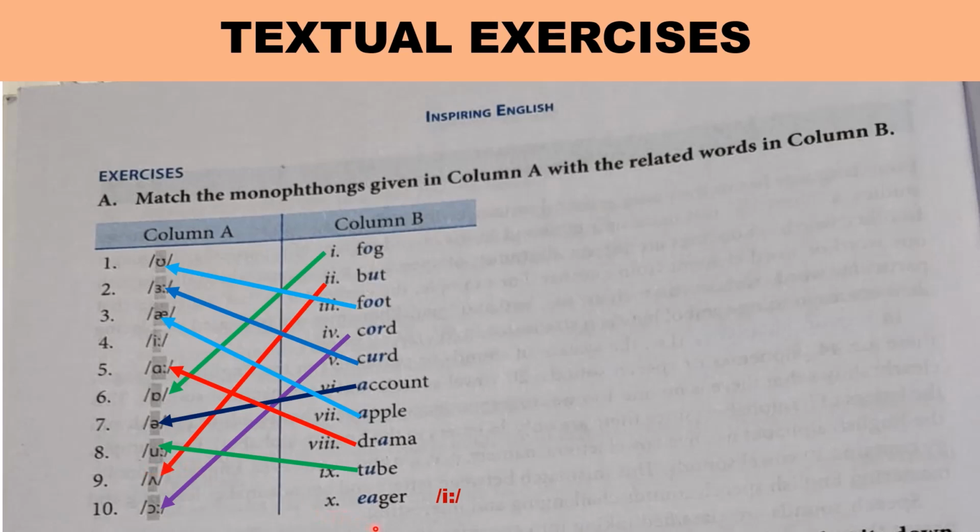Then eager, E-A is the longer monophthong and this is the symbol, students, I, and two dots you have to put. So hope you understood how to solve these monophthongs, students, and prepare well. Only 12 monophthongs are there. So all the 12 monophthongs you have to learn for your examination. That is in unit 1, 12 monophthongs are given. Then in the next unit we are going to study the diphthongs, the double sounds.